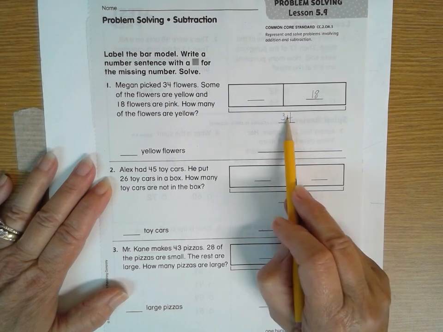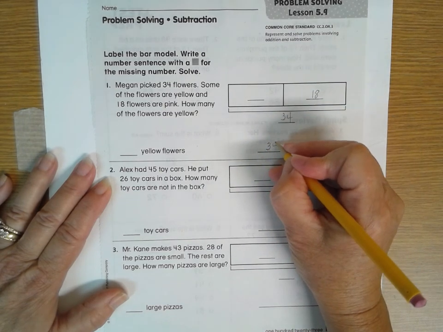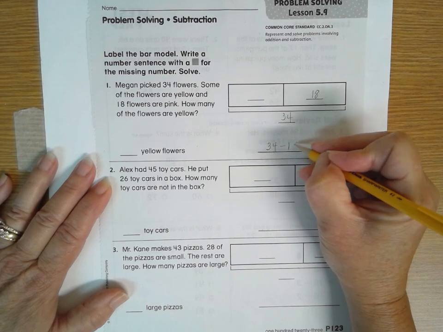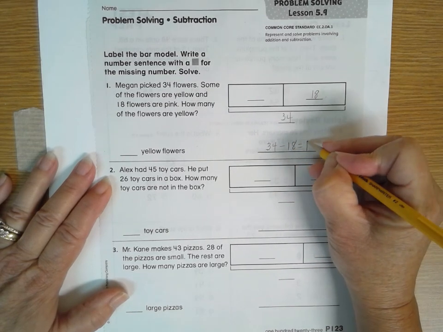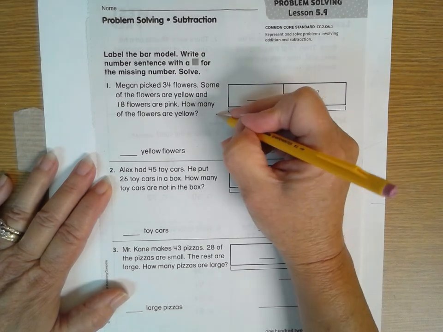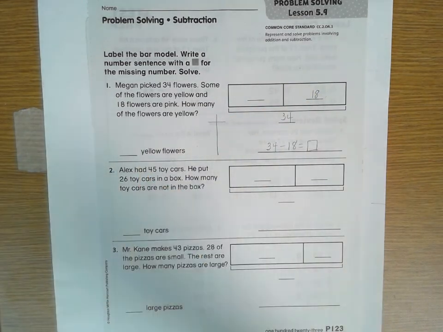So our number sentence would start with our total number, 34. We're going to subtract the 18 that are pink to find out the number for the yellow flowers. You need to make a T here in the box so that you can solve that and put your answer over here.